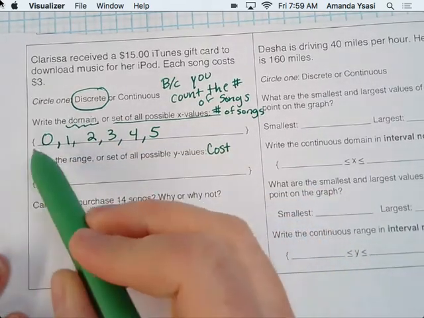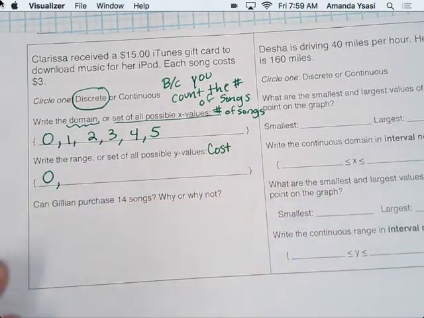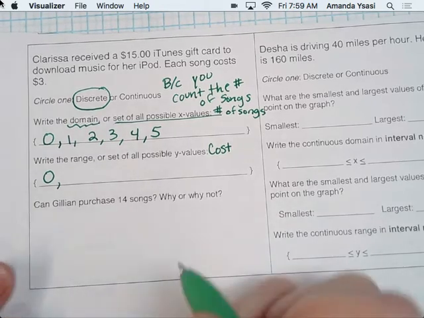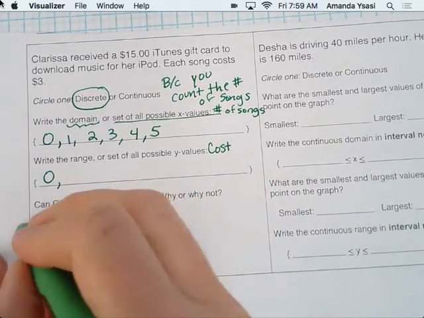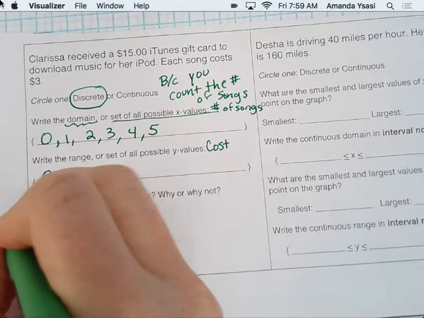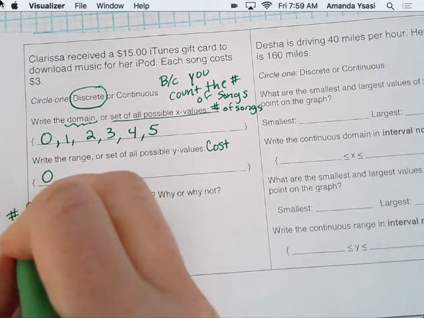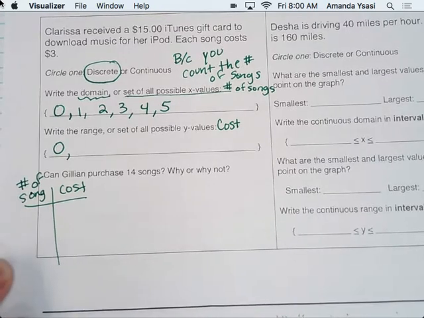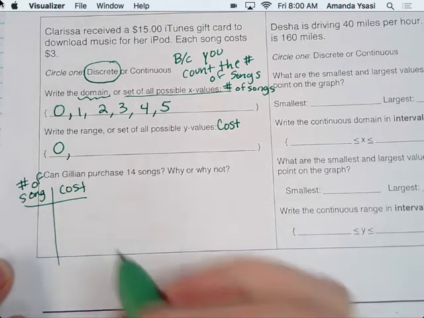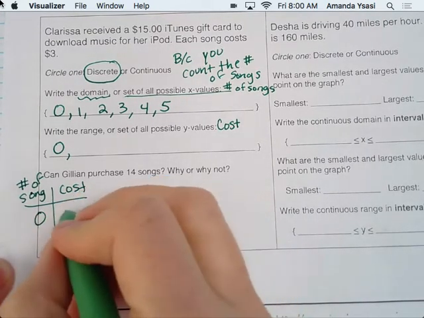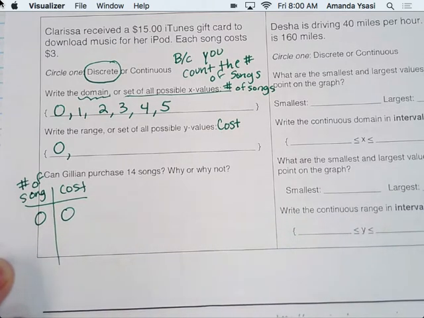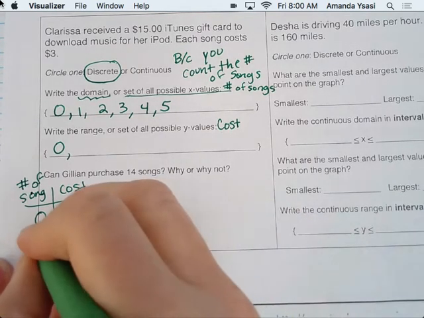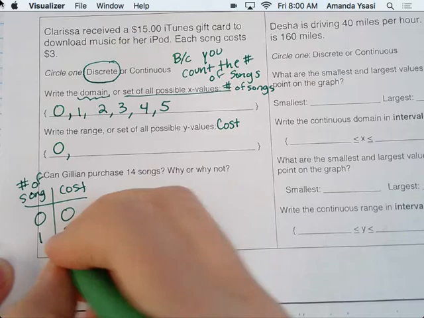Okay, so how did you get that? Because each song costs $3. Okay, so it's kind of like if we have a number of songs, cost. And so for 0 songs, the cost is $0. For 1, it's 3.